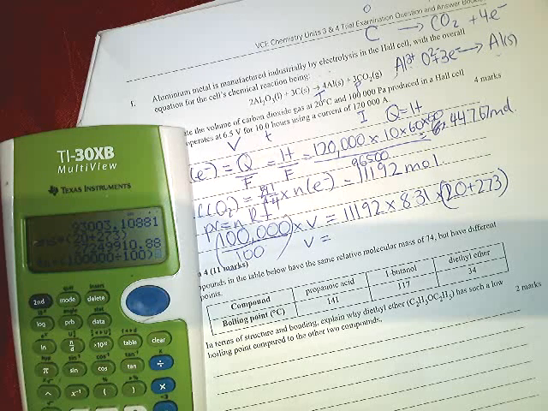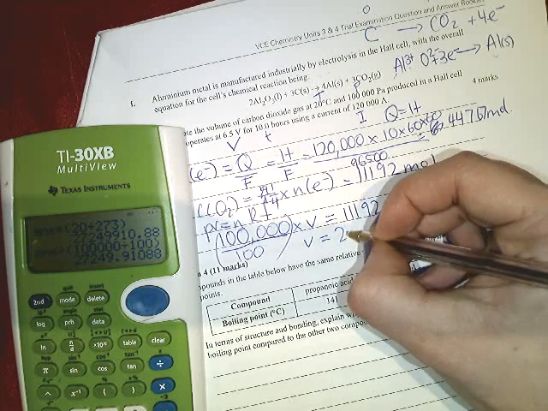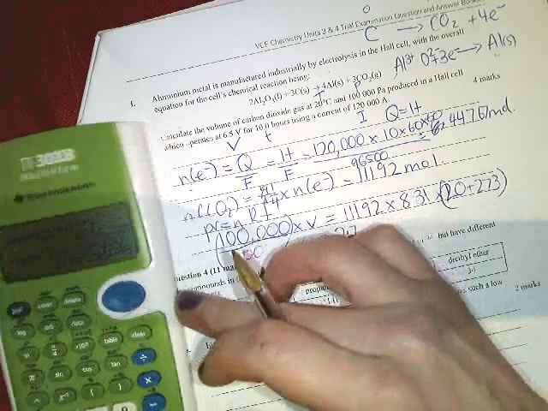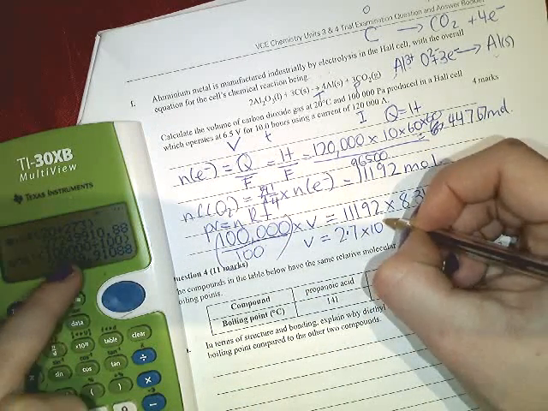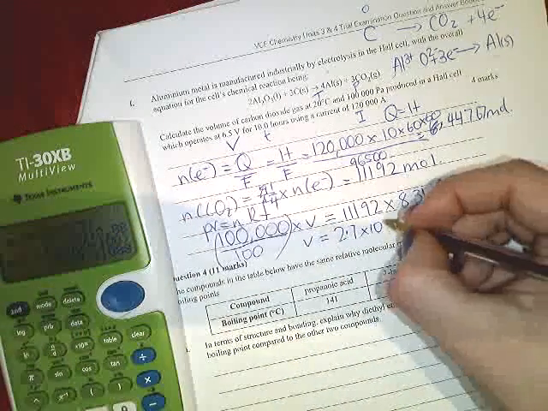Okay, and we get a particular volume which is 2.7, and what's the two significant figures? Times 10 to the power of 1, 2, 3, 4.